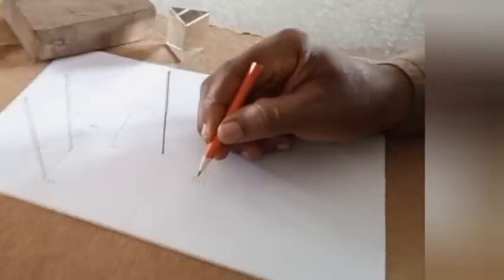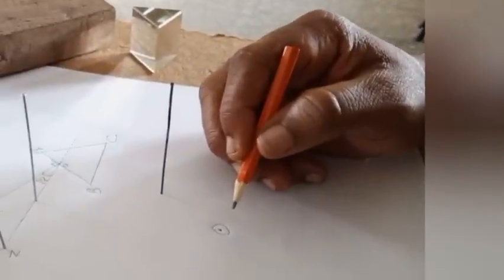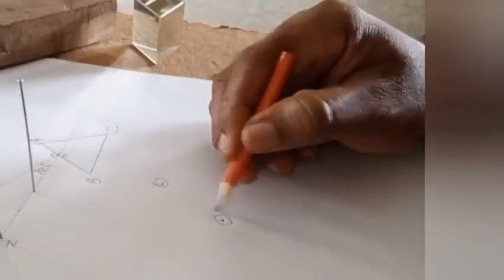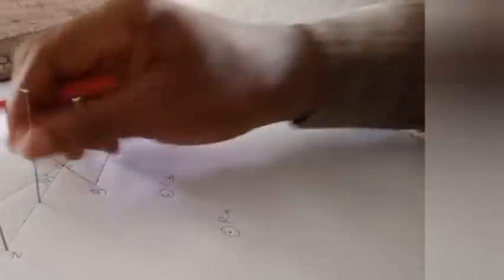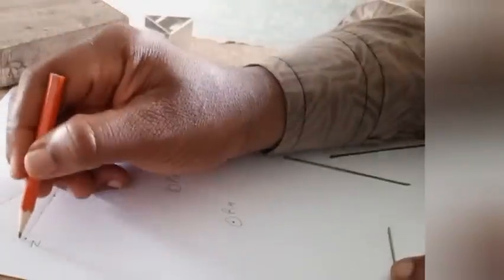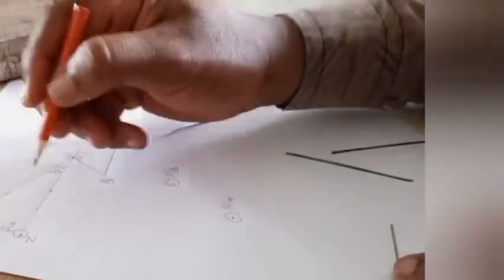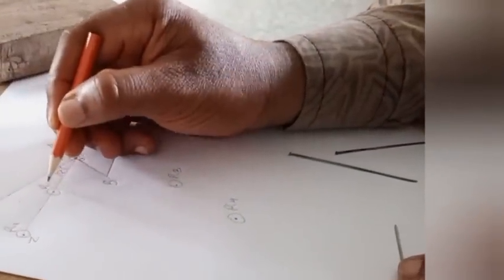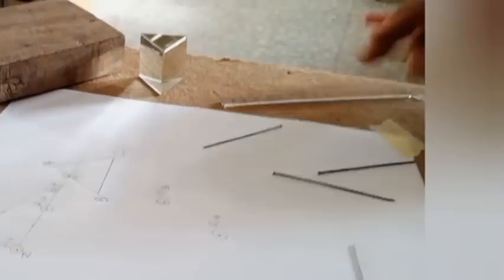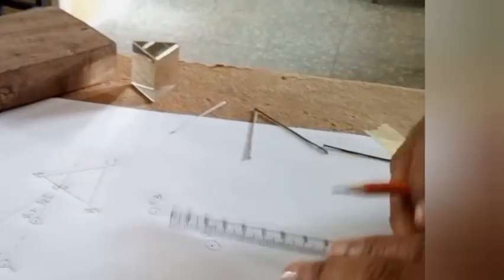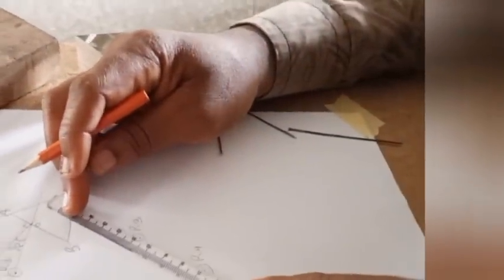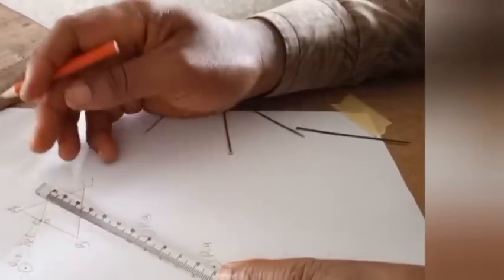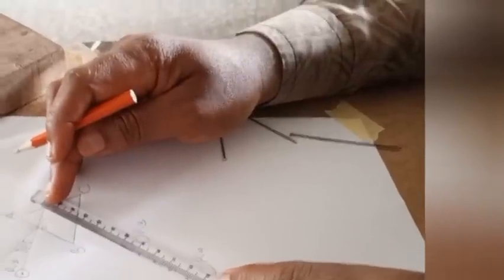Yeah, so remove this pin and call it R4. I will also remove that one, call it R3. So this is R4 and this is R3. Then remove this and this and call them R1 and R2 according to the instruction. Then I'm going to join R3 and R4. Join it until they reach the triangle at the side BC.